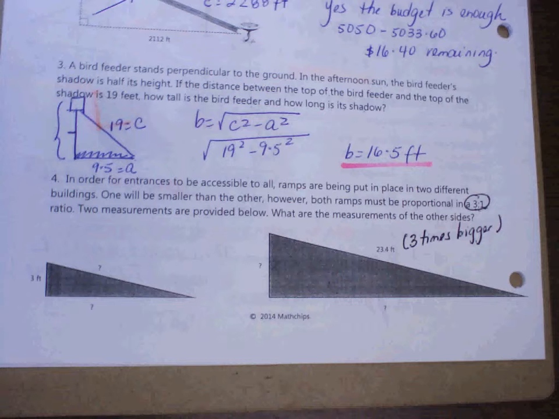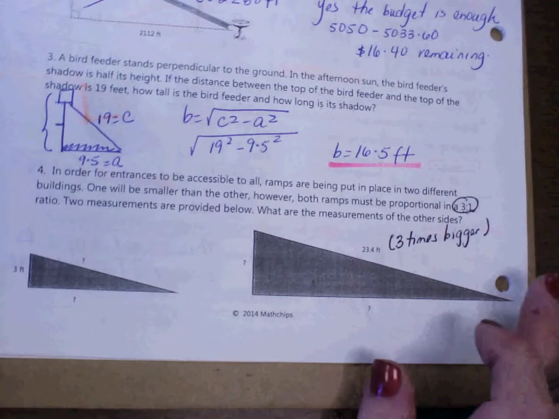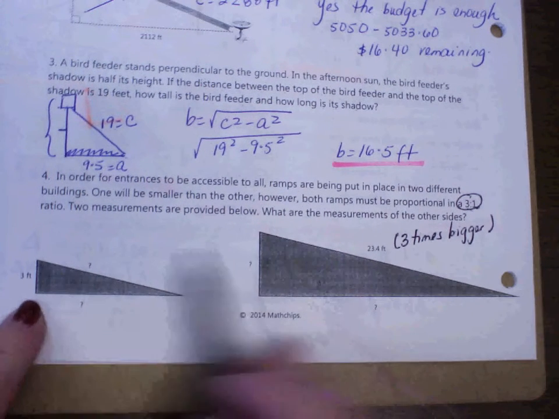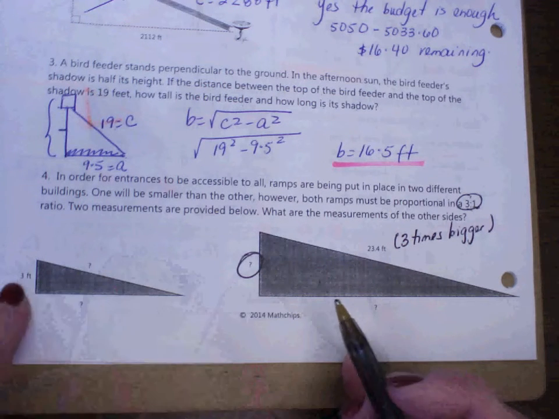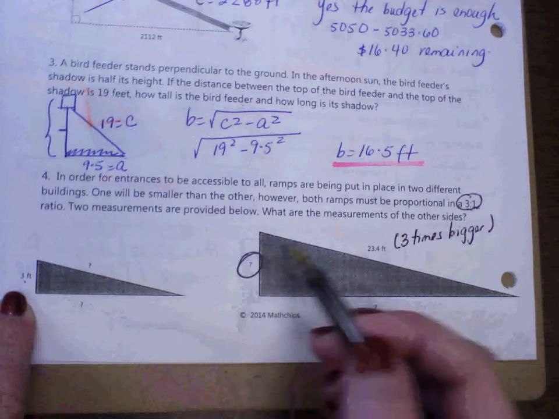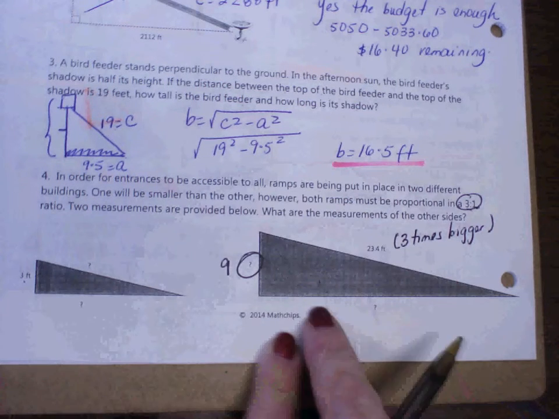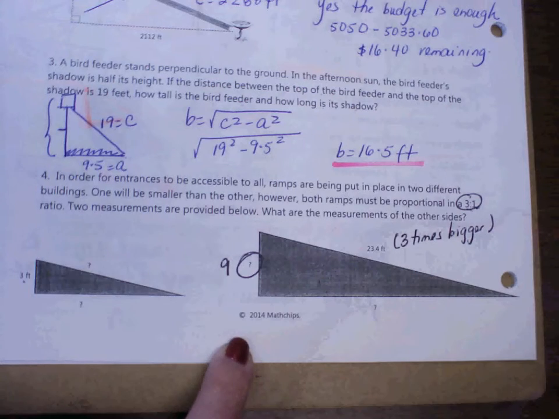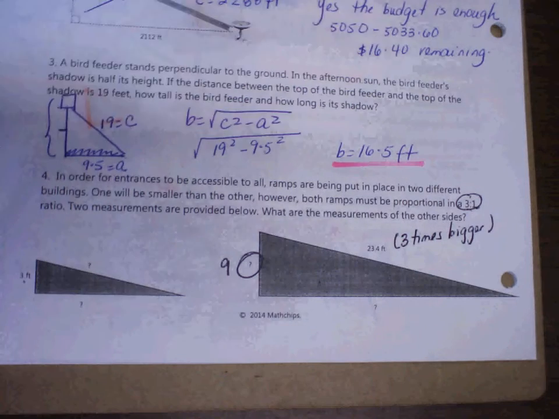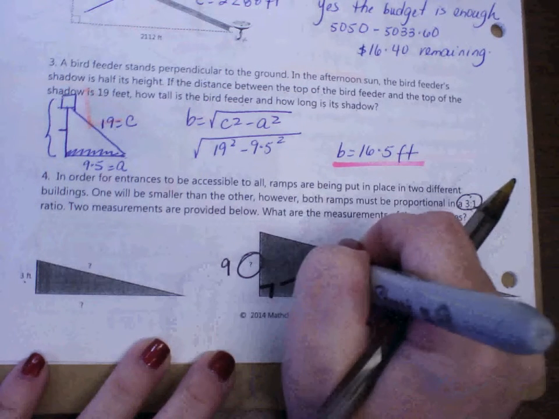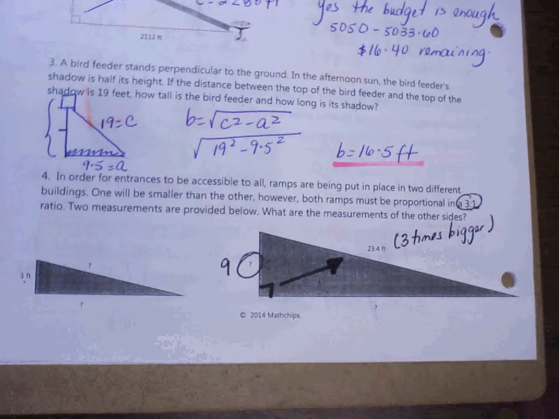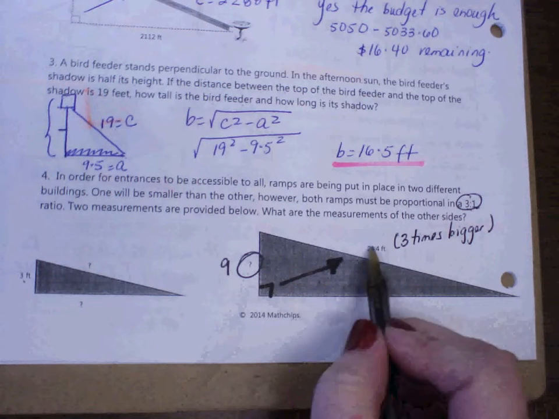All right. So if this is 3 times bigger, how can I figure out that side? Very good. You take that 3 and you multiply by 3 and you get that this is 9. Now can I figure this one out? Yes, I can. But I won't use ratios. What will I use? PT. Right? I will use PT. So what am I looking for over here? A or B. Very good, because this would be C.